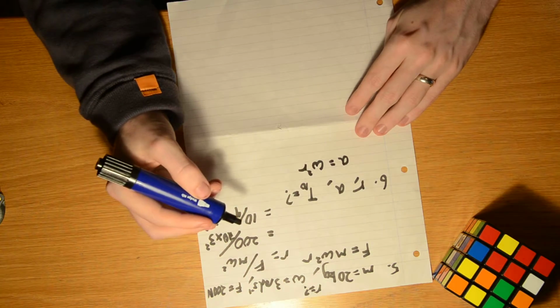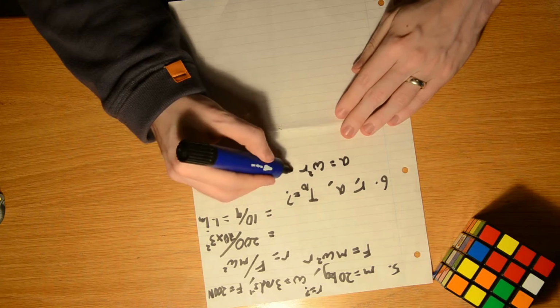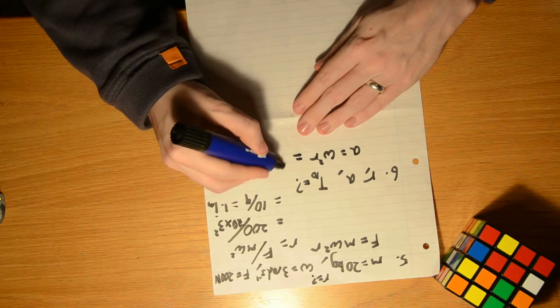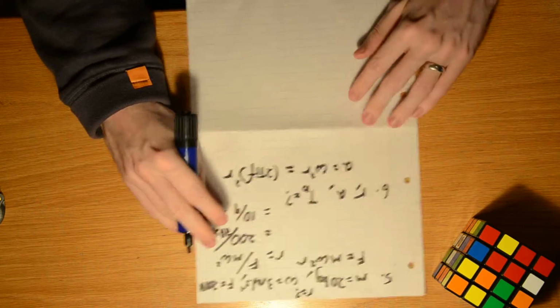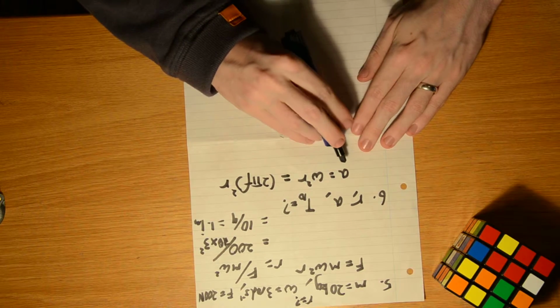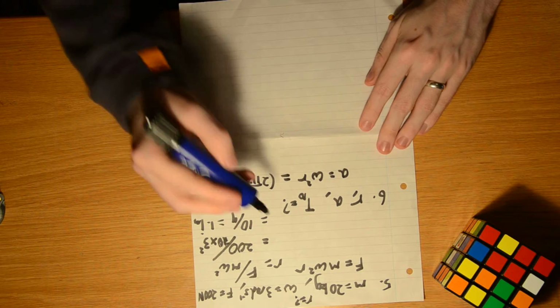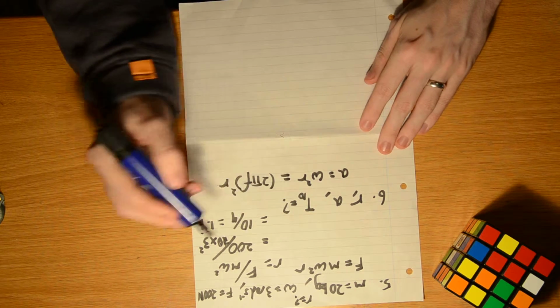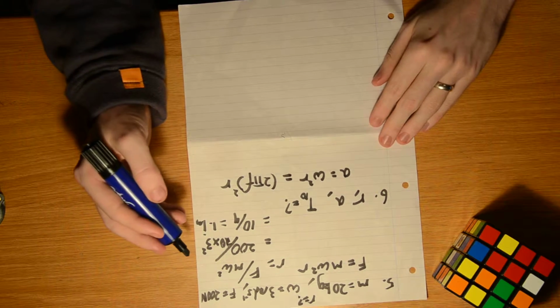And luckily for us, we know what the value of omega is. It's 2 pi f, so we can replace that omega squared with (2 pi f) all squared times r. So now we've got our equation in terms of a, r, and f. And it's quite easy to convert between f and time, because the frequency is just 1 over the time period, so that's not going to be too bad.